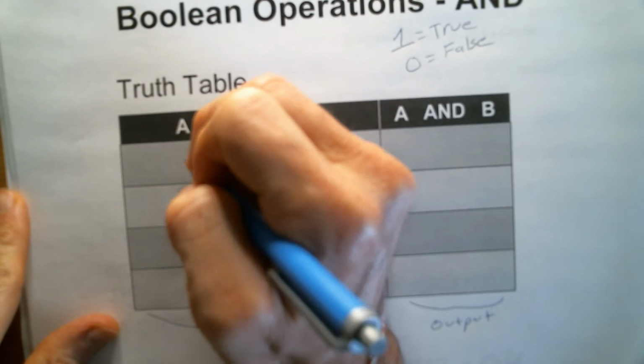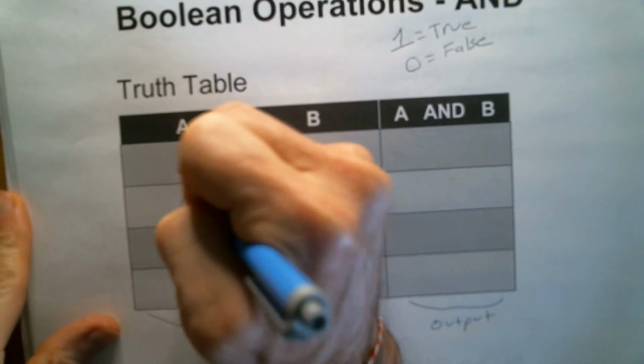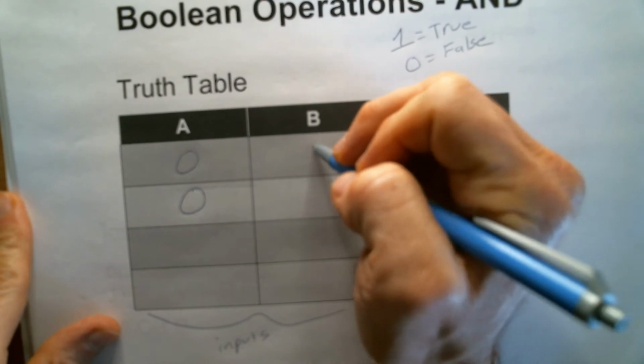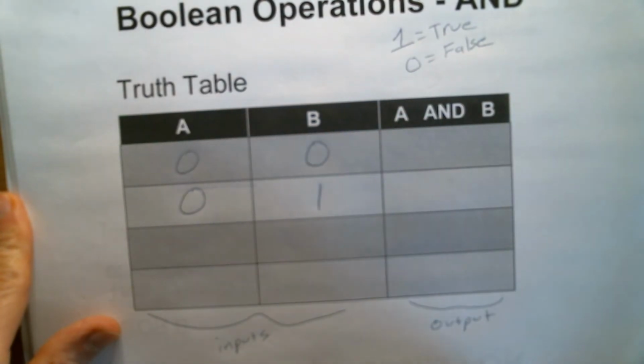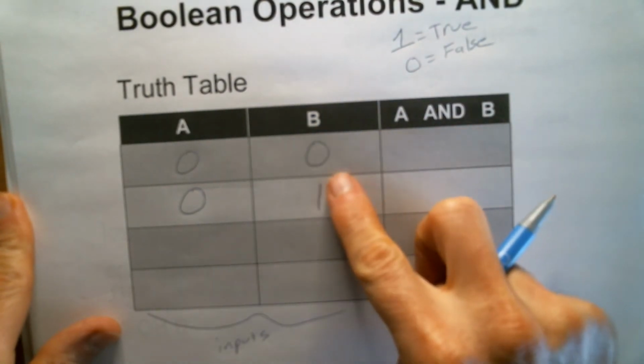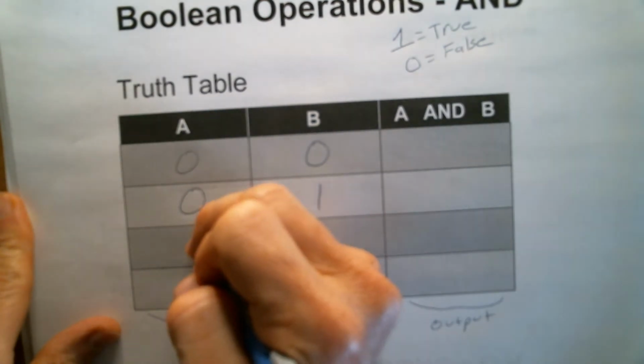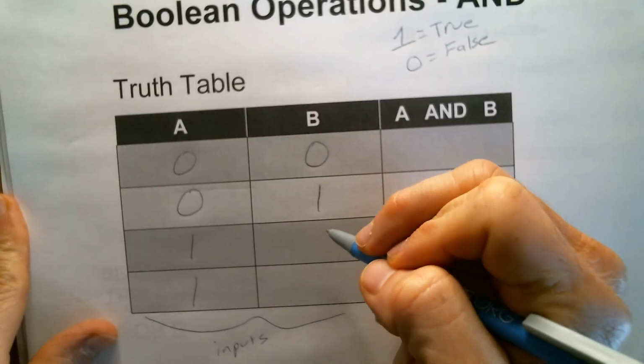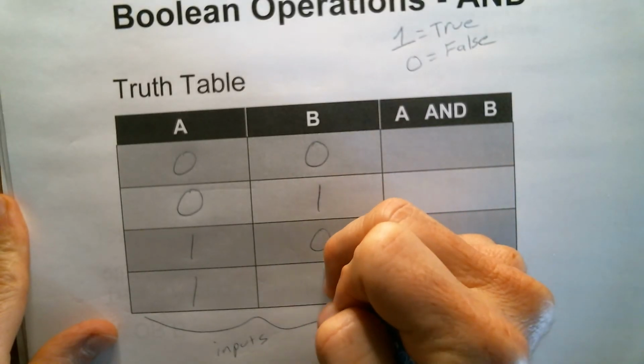So for column A, I'm going to go 0, 0. And then I'm going to, in column B, do the two different options, 0, 1. Right? Now that I've done both options in this column, I'm going to allow A to switch to 1, 1. And then I'm going to do these columns 0, 1.